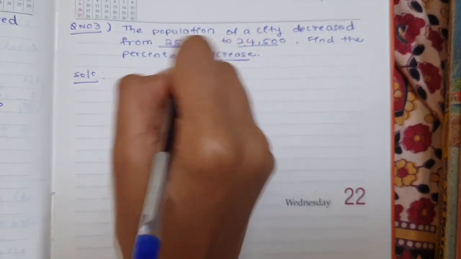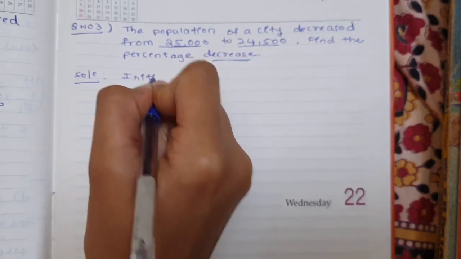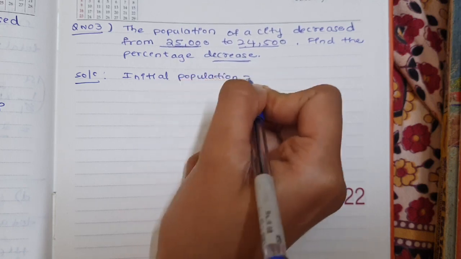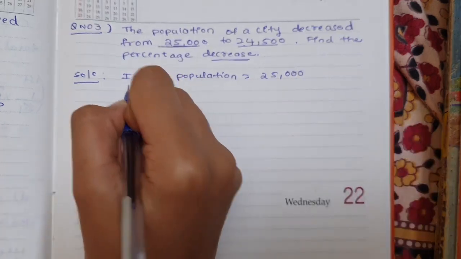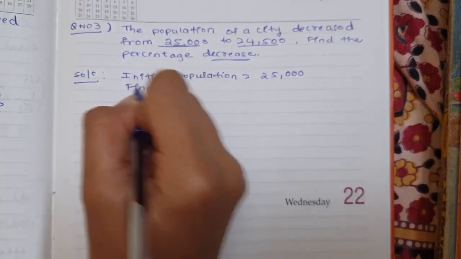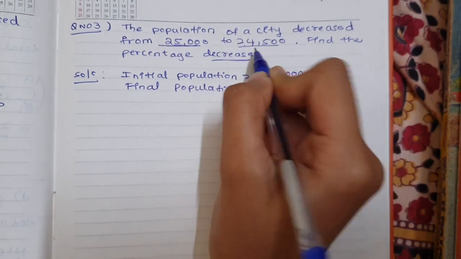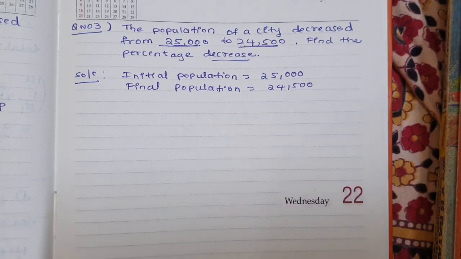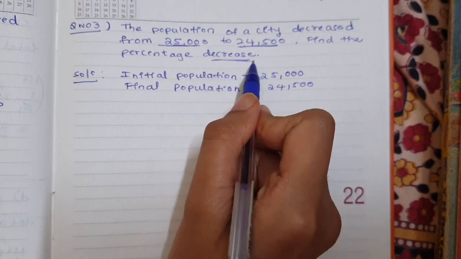Now let us start writing the solution. Let me consider this as the initial population. Initial population equals 25,000 and final population equals 24,500. Okay, now we have to find the percentage of decrease.